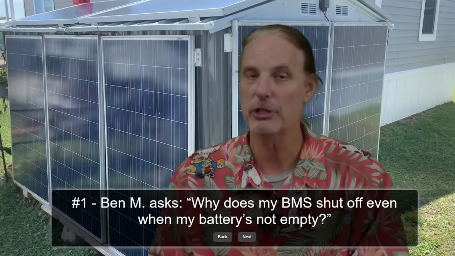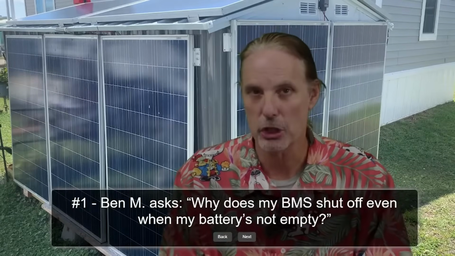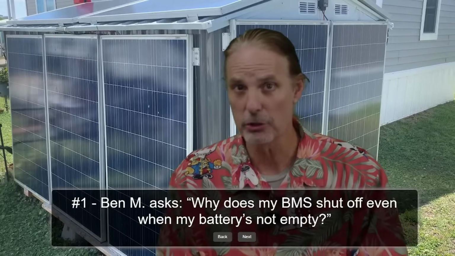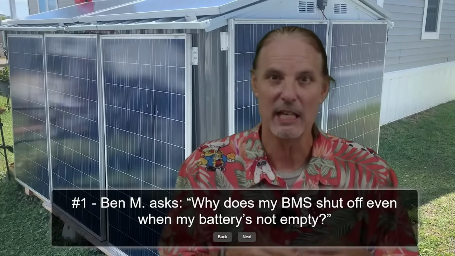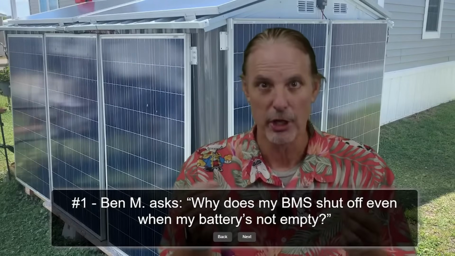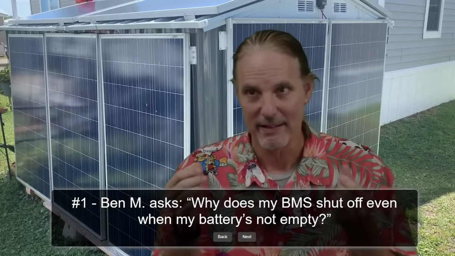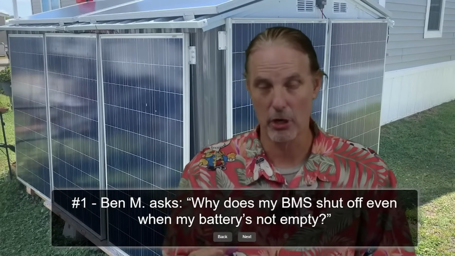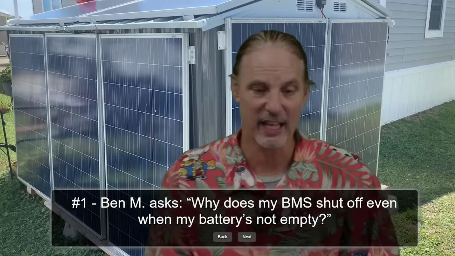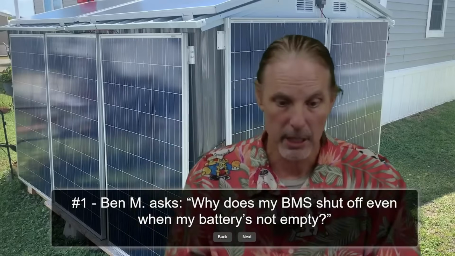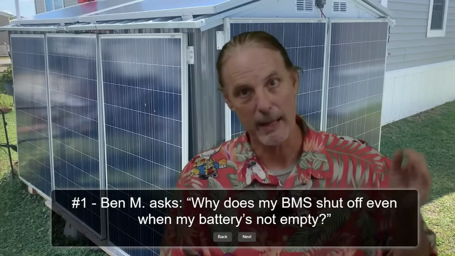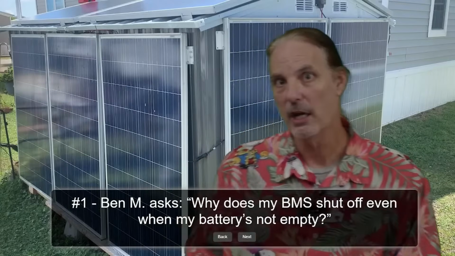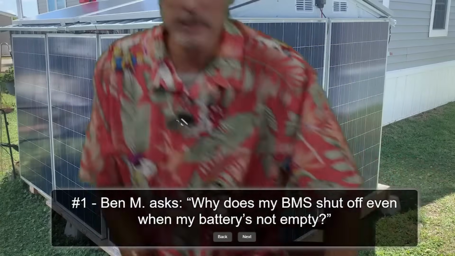How much money do you think they actually spent making that shunt accurate? In addition, how much money do you think they spent making it precise enough to actually come up with that precise state of charge? So my suggestion in this case for Ben is to take the Victron shunt and put it in line of your system. And let me explain what I mean by that.